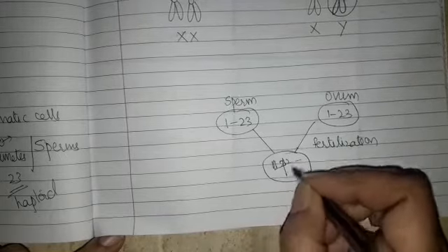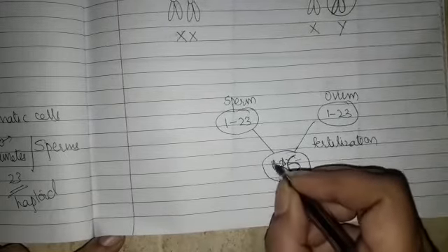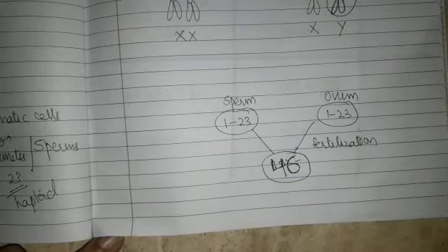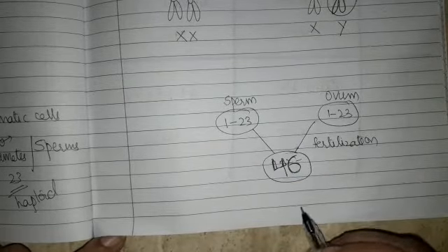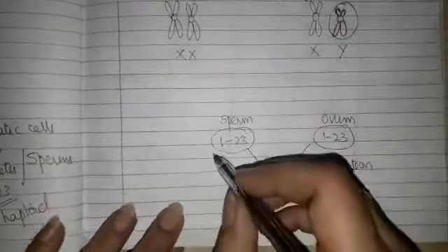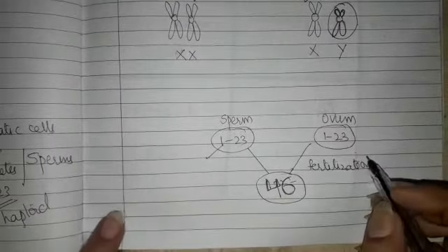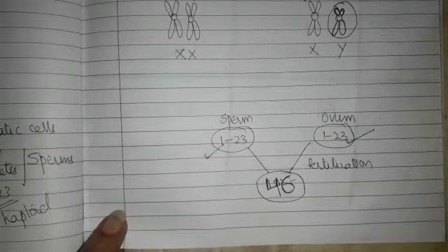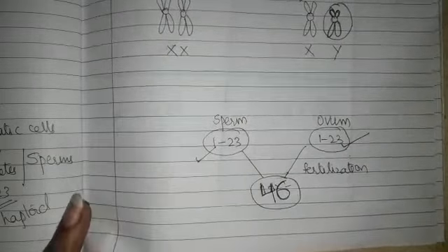We can say the 46 chromosomes or 23 pairs of chromosomes. This chromosome number is restored after fertilization. Now we can see that half of the chromosomes or the genetic material is received from the father, and half of the chromosomes is received from the mother.